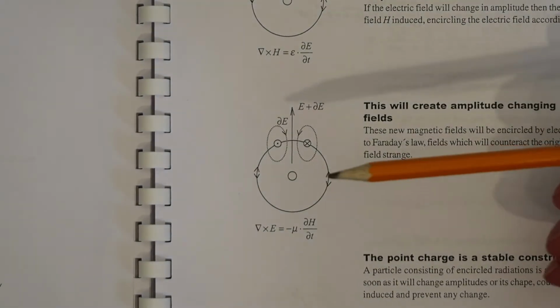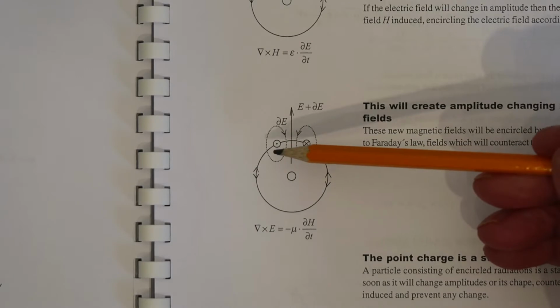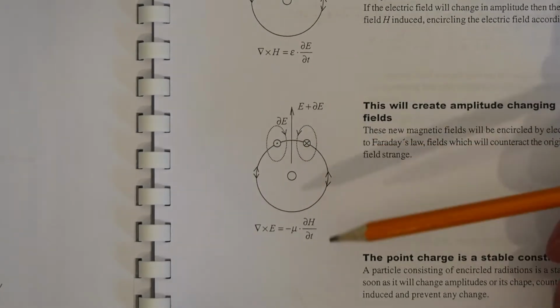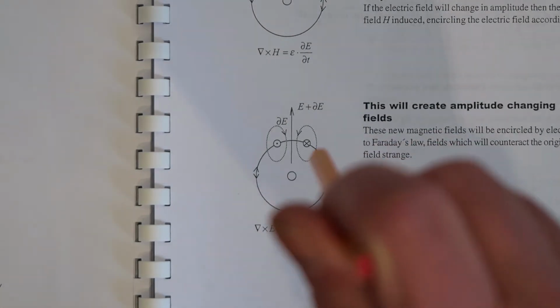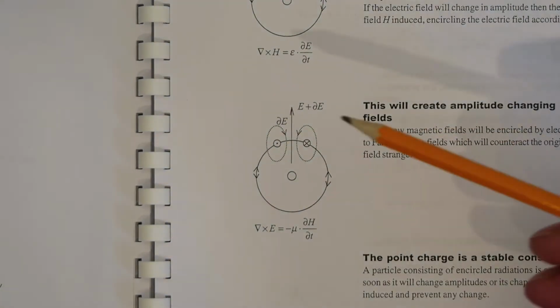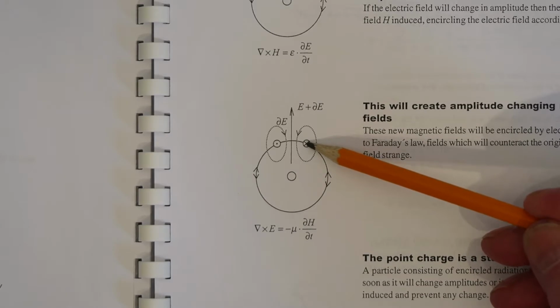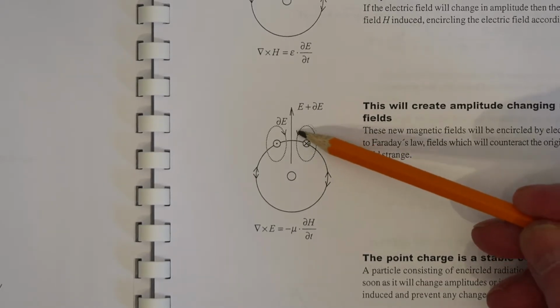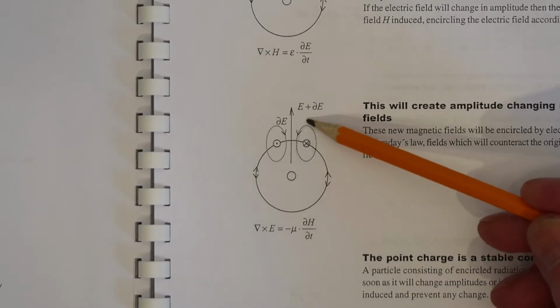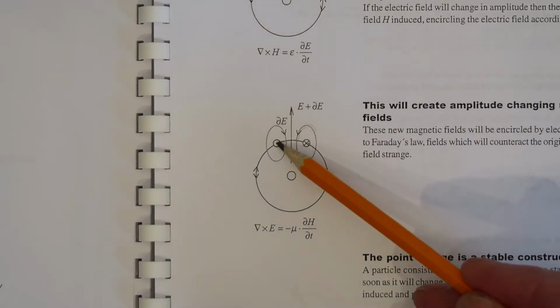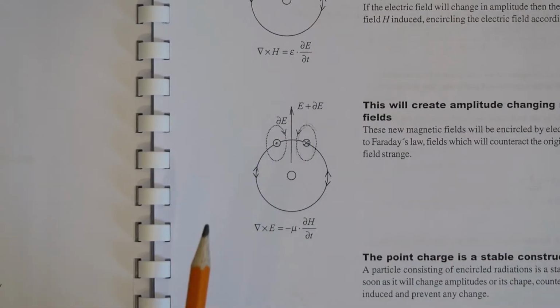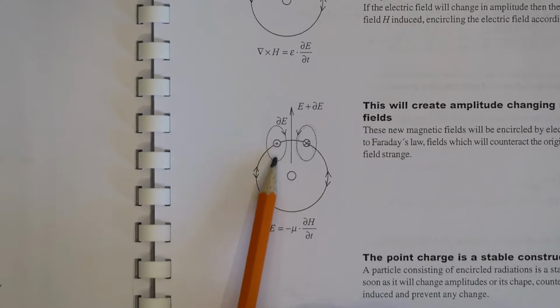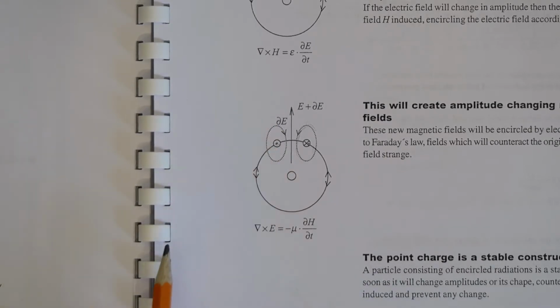Now we have magnetic fields that are changing. On this side we have a magnetic field into the paper, and this will create a rotating electric field. And on the other side we have a changing magnetic field out from the paper, and this will create an electric field in the other direction.